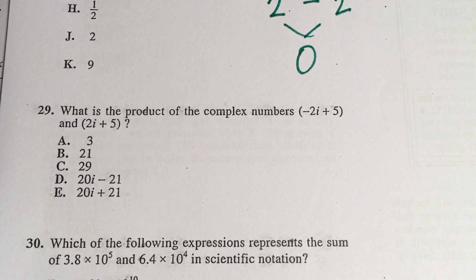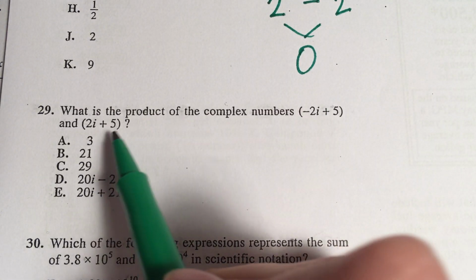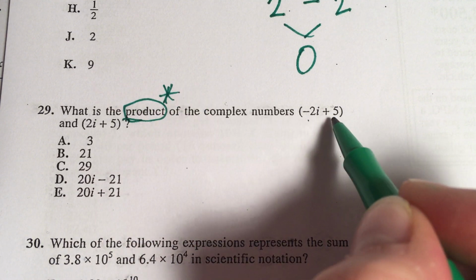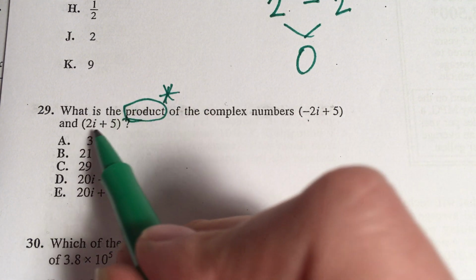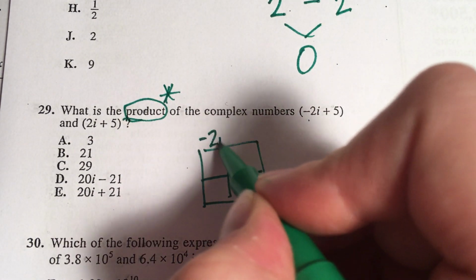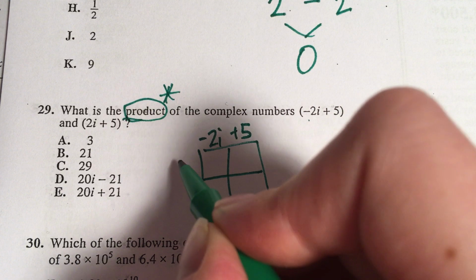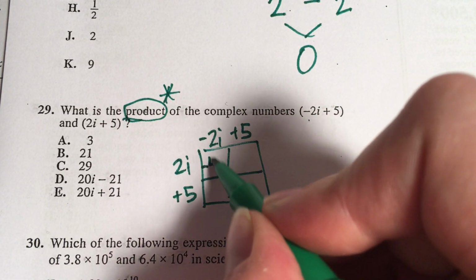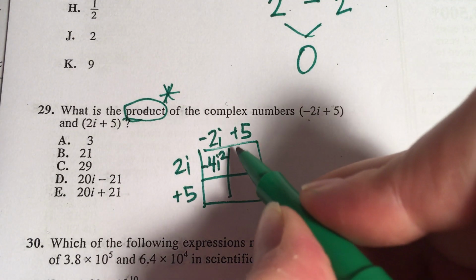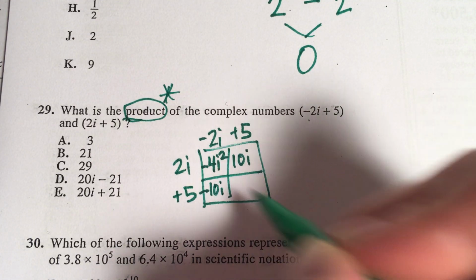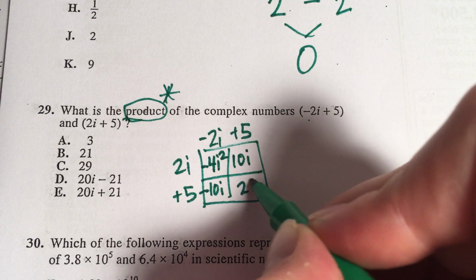Sweet. For 29, it says, what is the product of the complex numbers this and that? So we know product means multiply, and I see that this is a binomial and a binomial, so I know I'm going to need the box to multiply these together. Negative 2i plus 5, positive 2i plus 5. So I'd have negative 4i squared. This would be 10i and negative 10i. This would be positive 25.